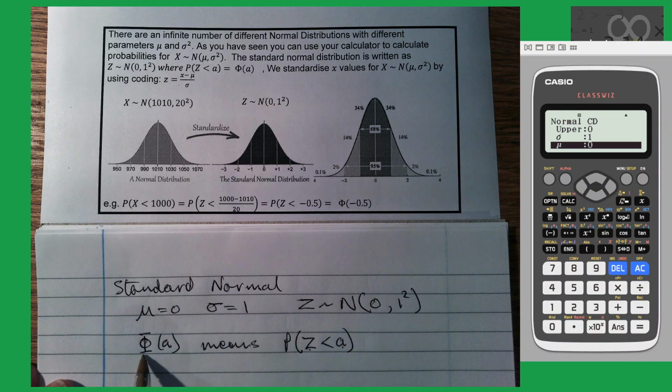We could also write the same thing as phi of minus 0.2.